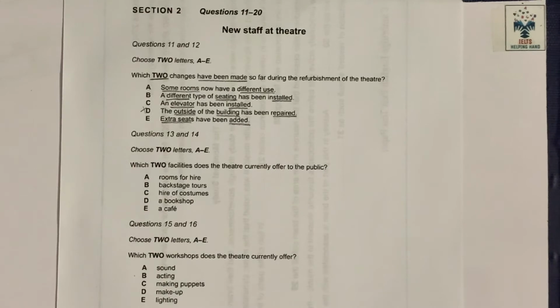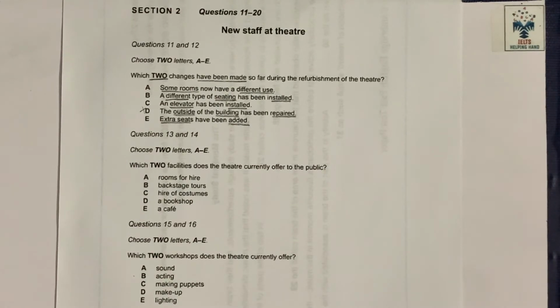So listen carefully. Hi, great to see you. I'm Jodie, and I'll be looking after both of you for the first month you're working here at the Amersham Theatre. I'll tell you something about the theatre now, then take you to meet two of the other staff. It's an old building, and it's been modernised several times.